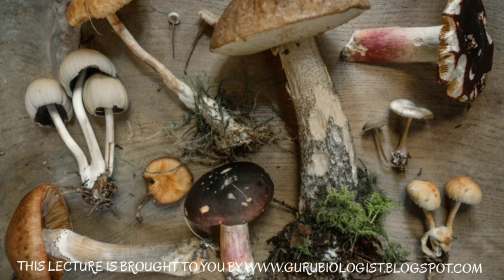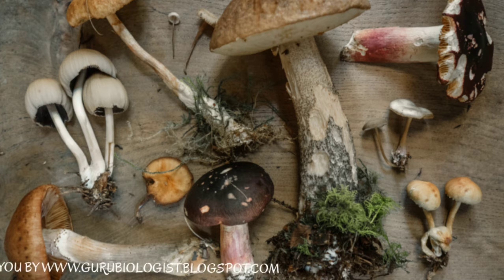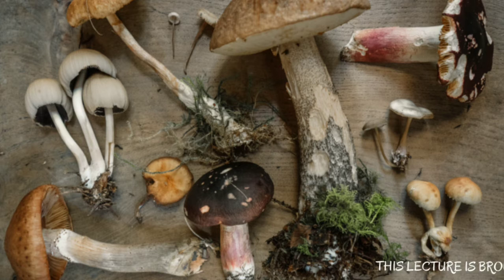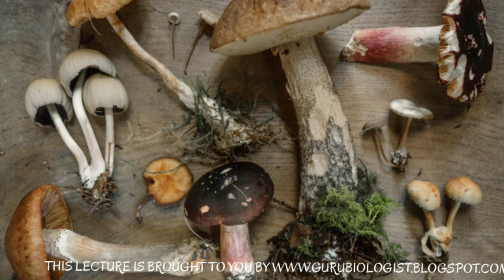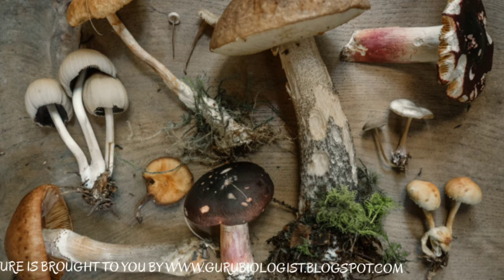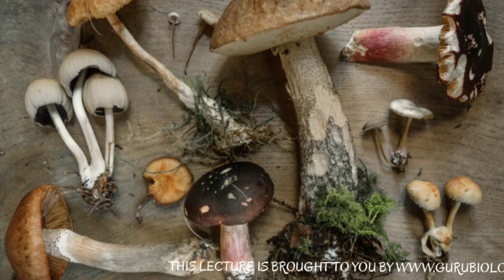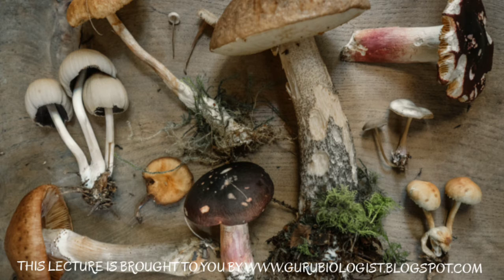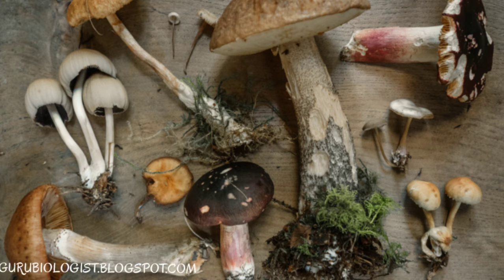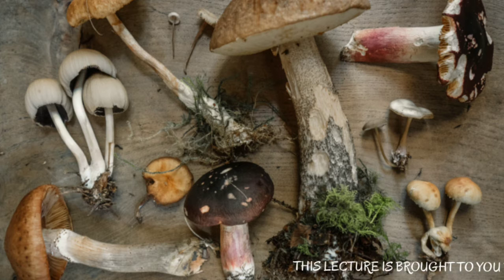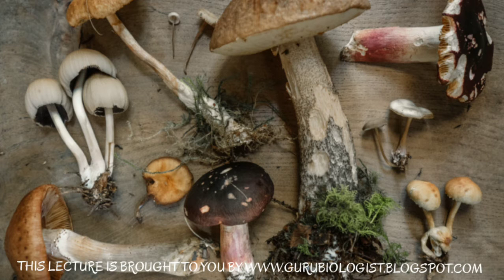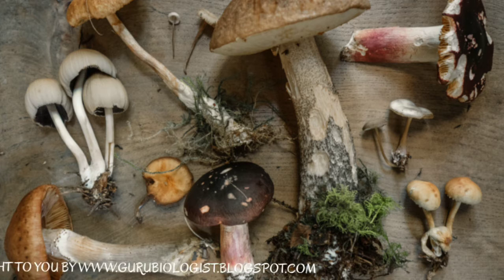The modern classification consists of 5 major divisions, which are mastigomycotina, amastigomycotina, ascomycotina, basidiomycotina, deuteromycotina. So in the primitive classification, the first class is the lower fungi, which have their vegetative mycelia coenocytic, or that is aseptate.